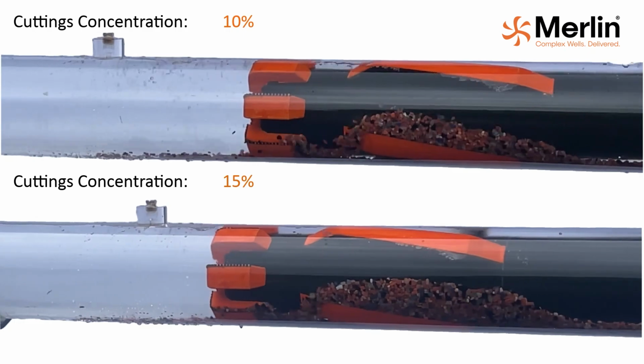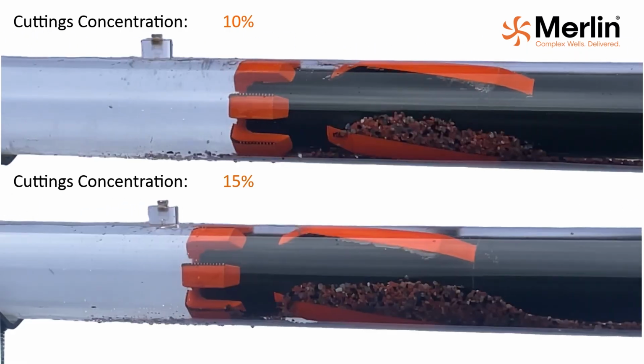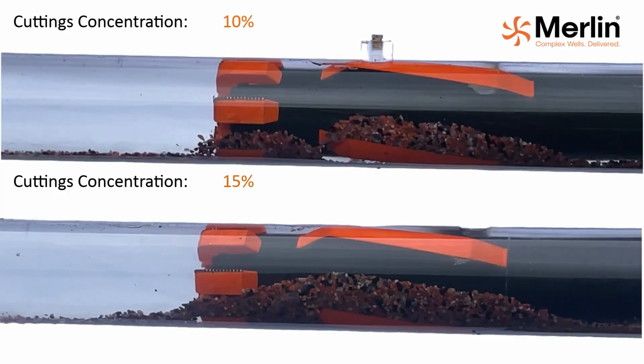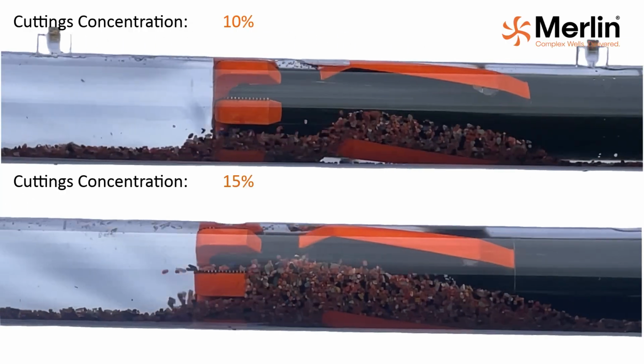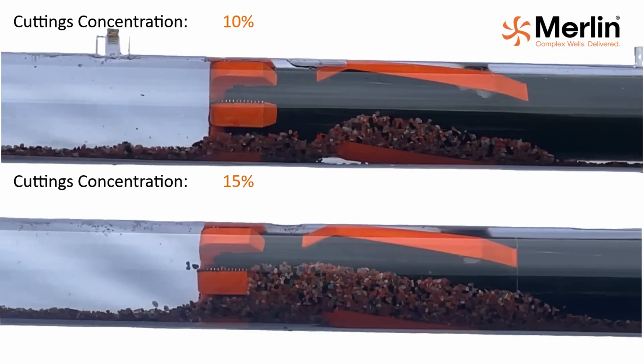It should be noted that the maximum tolerable cuttings concentration can also be dependent on your next operation. For example, you can tolerate higher cuttings concentration if your next run is another drilling BHA, but lower if you are running a casing string.